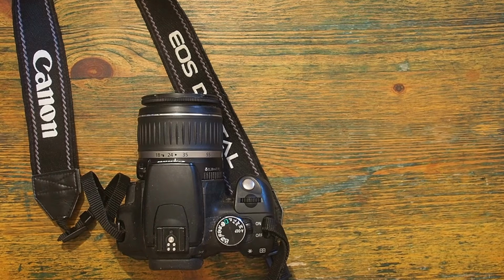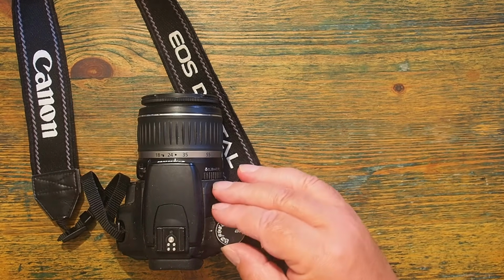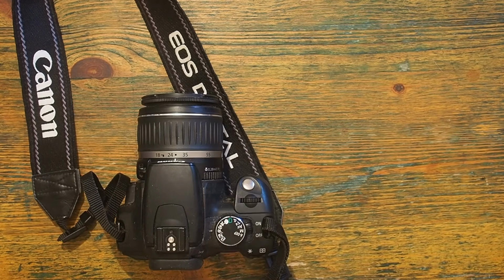Macro assumes you're going to be at the minimum focusing distance of your camera and sets up the camera to best take photographs of such things as plants. Sports, again, assumes that you're going to be taking pictures of high-speed objects which you want to freeze the motion, so it selects the top shutter speed.